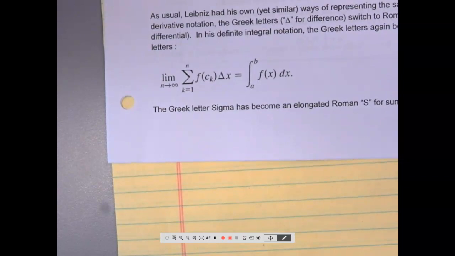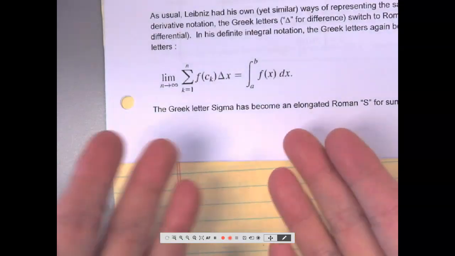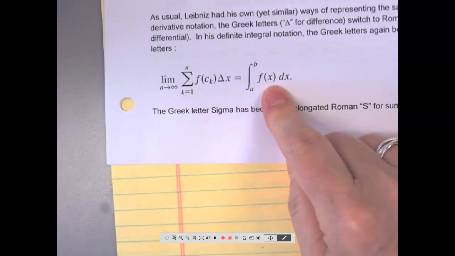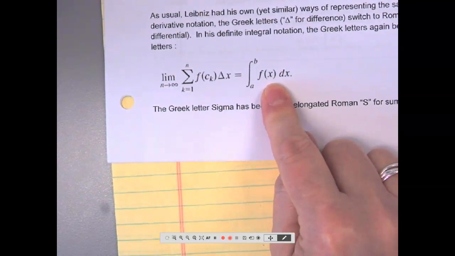Remember, guys, they were in different areas of Europe discovering the same patterns at the same time, but they had different notations. This one, Leibniz, is the one that we use most often because it's just simpler.